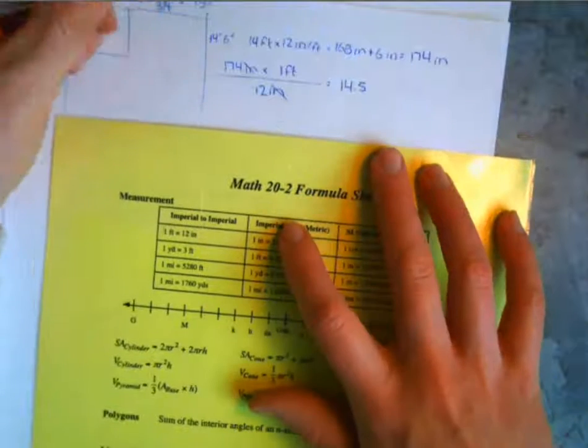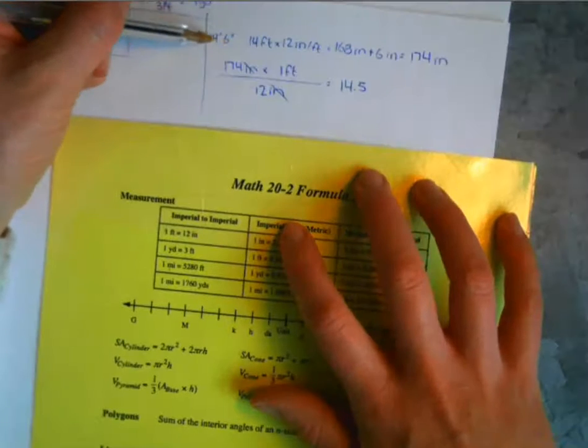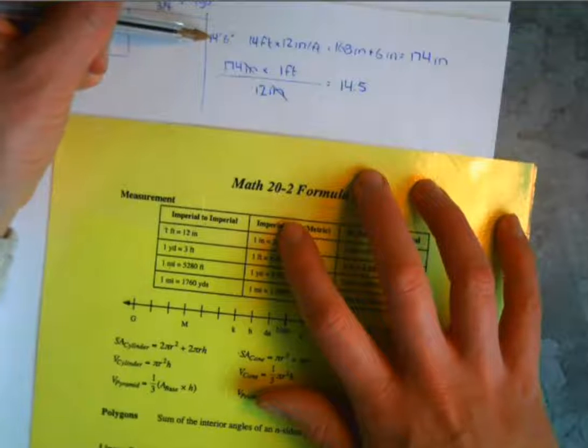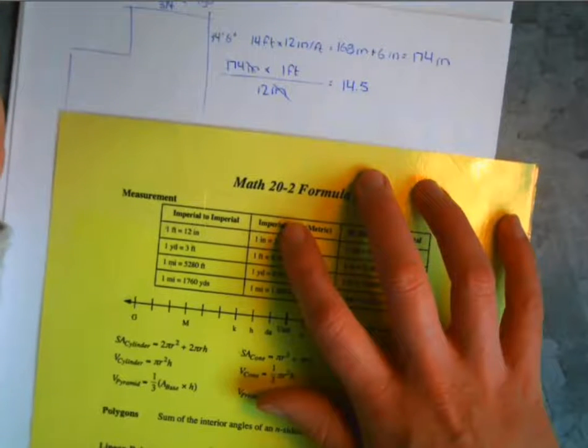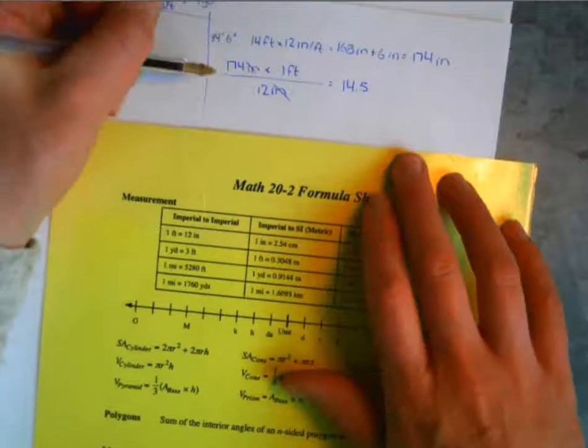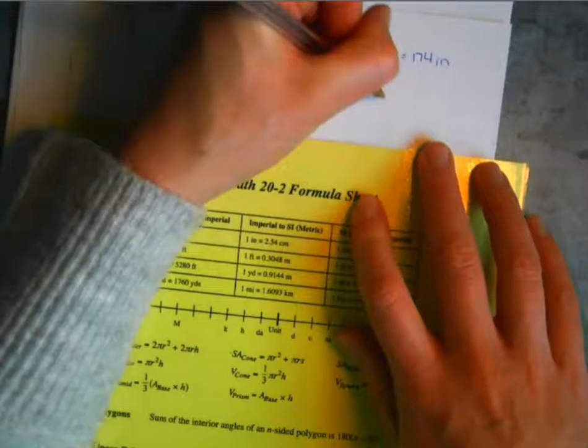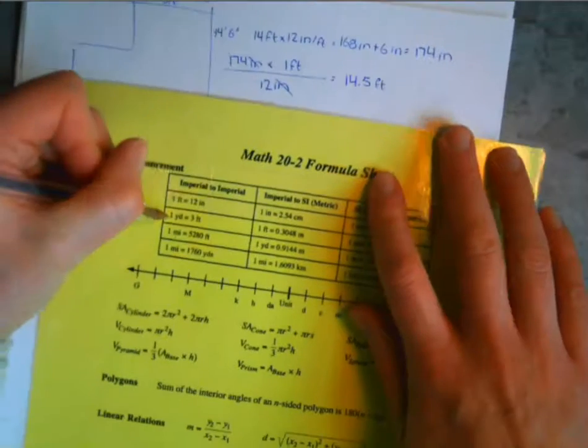Okay, now depending on how comfortable you are with imperial measurements, you might have known right away, because there's 12 inches in a foot, that this was 14.5. So if you know that, that's great, you can go ahead. But if you ever need to use the conversion factor, then that works out as well. So we have 14.5 feet and we want it in yards.